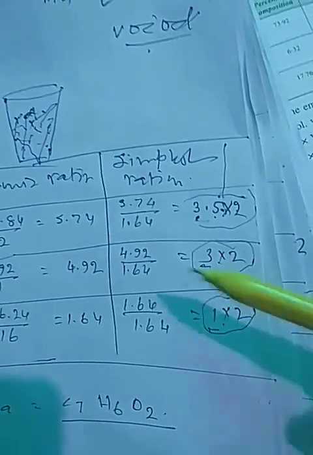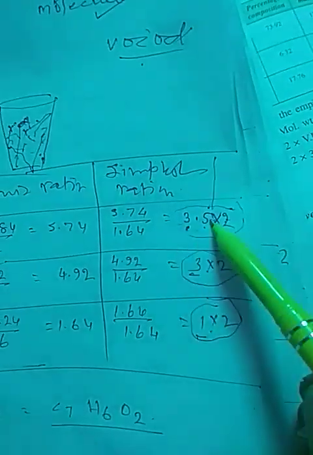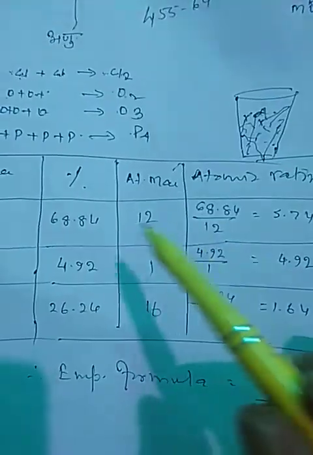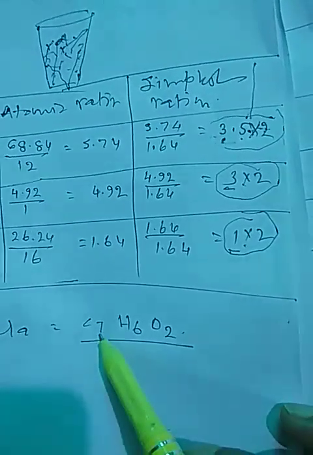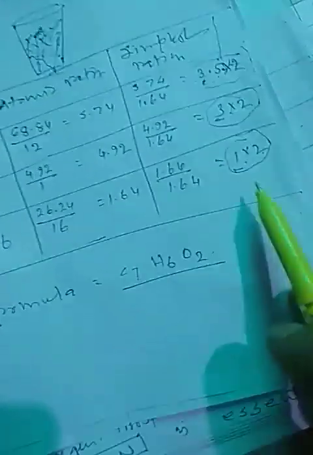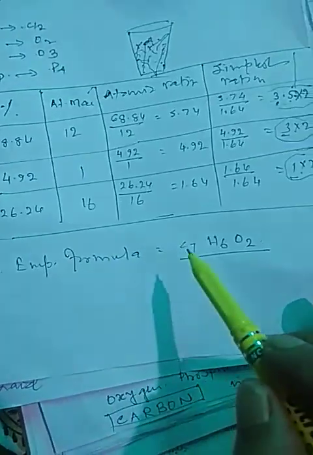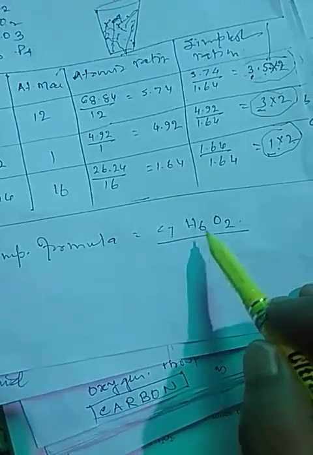So after multiplying by 2, it will be 7. Which one is 7? Carbon is your 7. Carbon will be 7, hydrogen will be 6, and oxygen will be 2. Then what will be its empirical formula? C7H6O2.